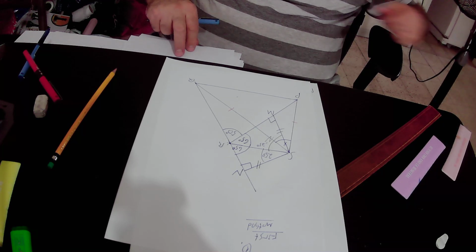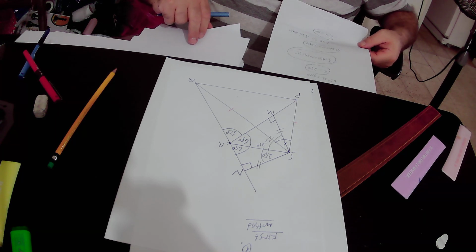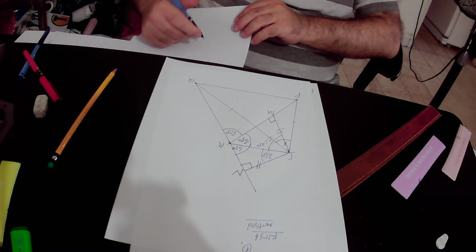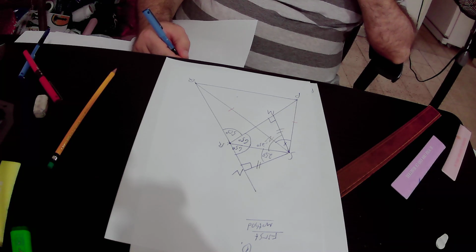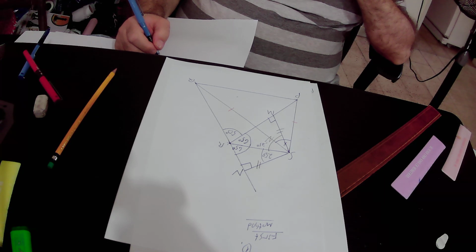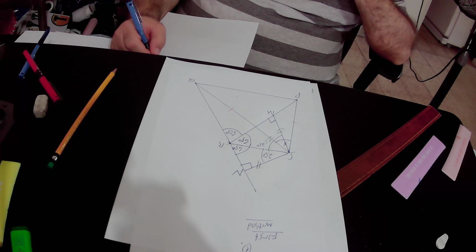in the next step we will focus on the right triangles, triangle SPM and triangle SNQ.